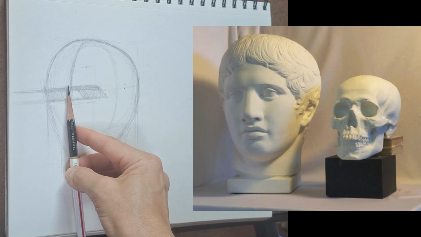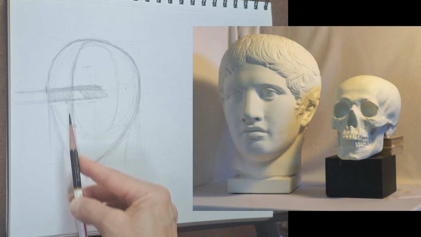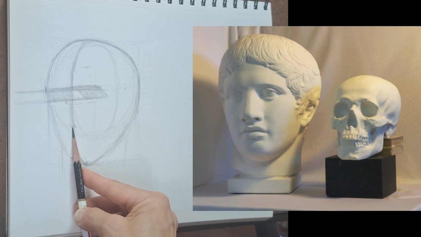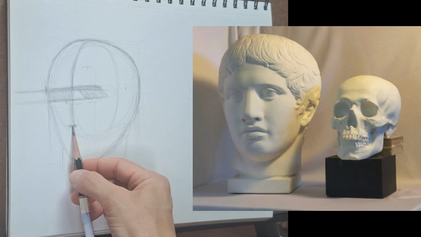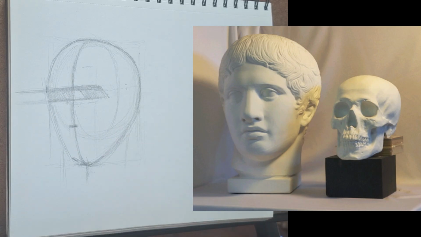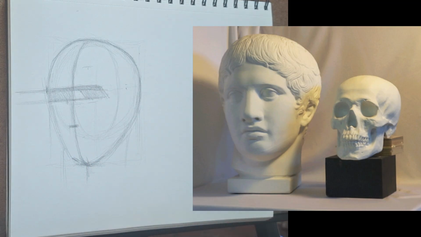From the nose to the eyebrow line, from the bottom of the nose to the chin, this is the attachment for the nose. And there is also a nice thick shadow. So that's a pretty easy thing to find because it's like two halves here, right?